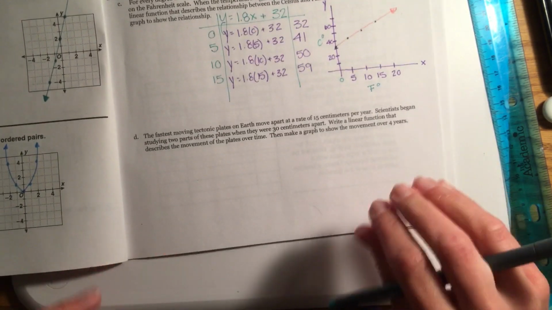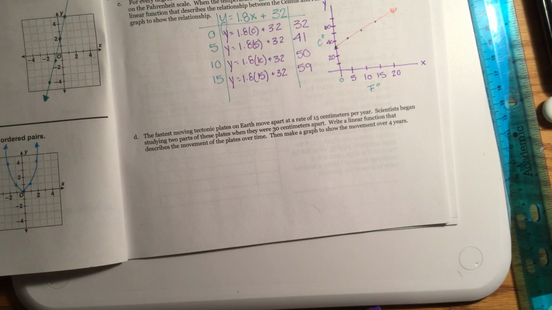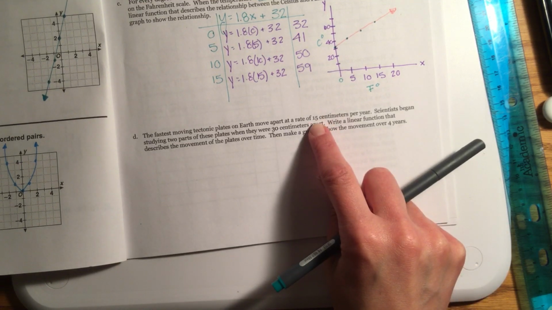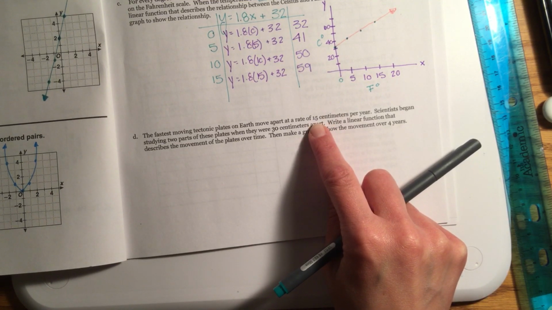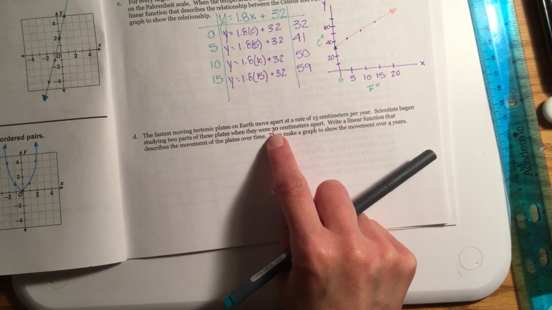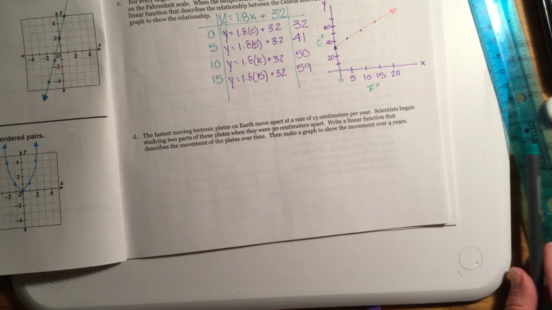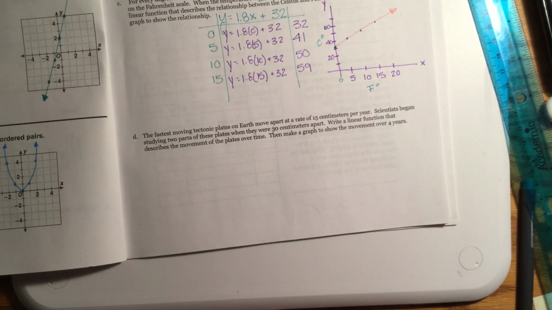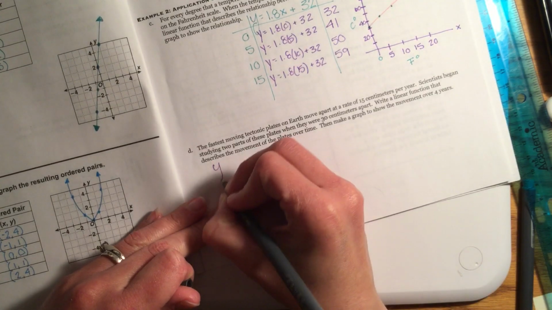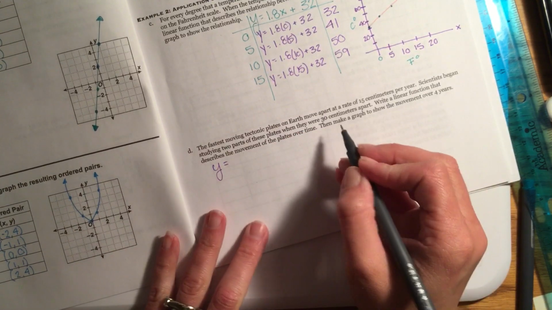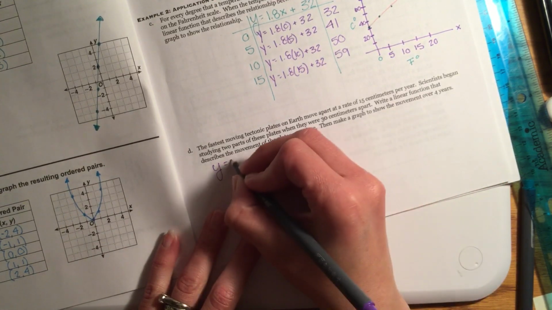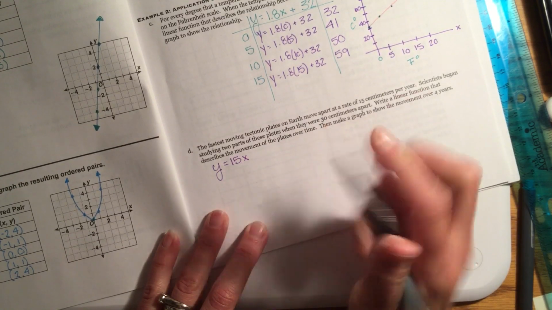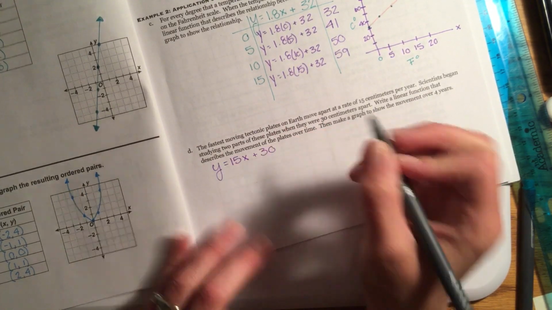Okay, the next one. The fastest moving tectonic plates on Earth move apart at a rate of 15 centimeters per year. So this is a rate, okay? Scientists began studying two parts of these plates when they were already 30 centimeters apart. So that's kind of like your starting number. Write a linear function that describes the movements of these plates over time. So we have an equation. They move at 15 centimeters per year, and they are already 30 centimeters apart.